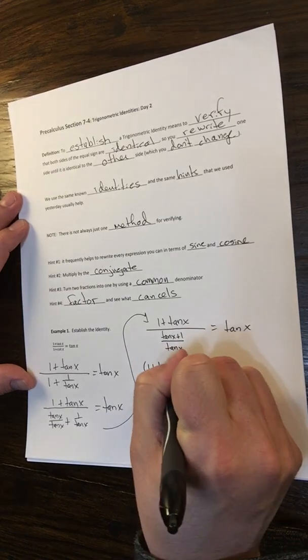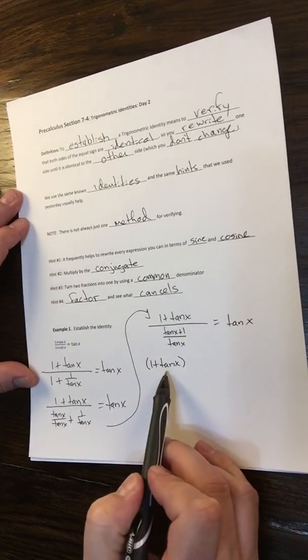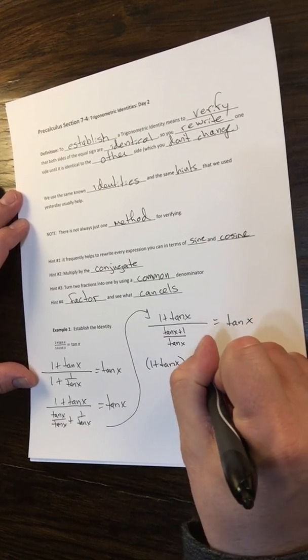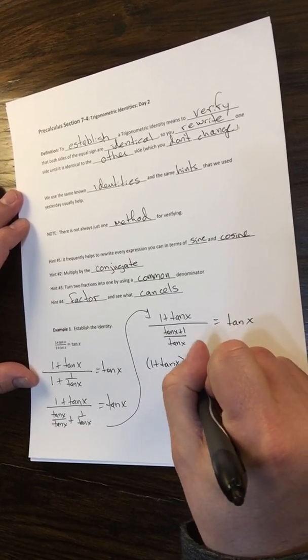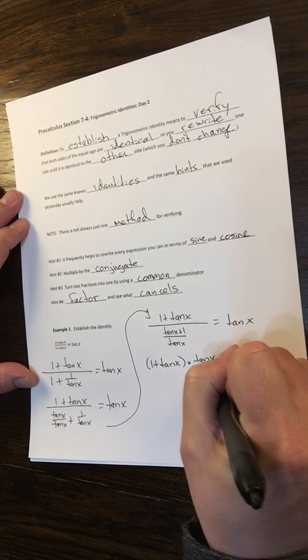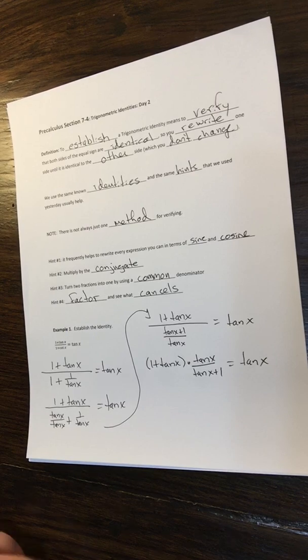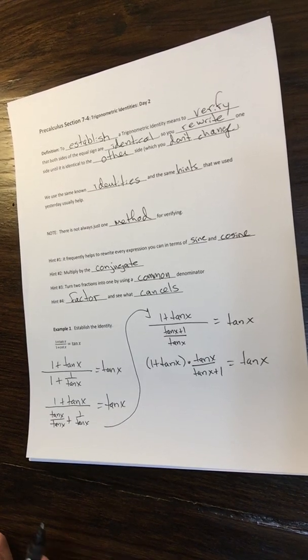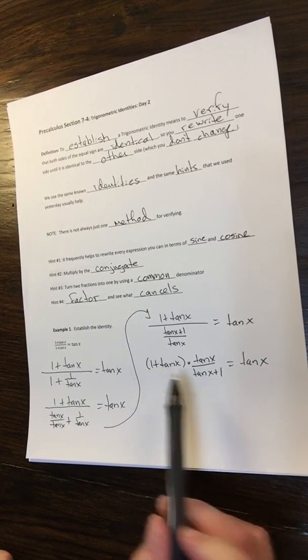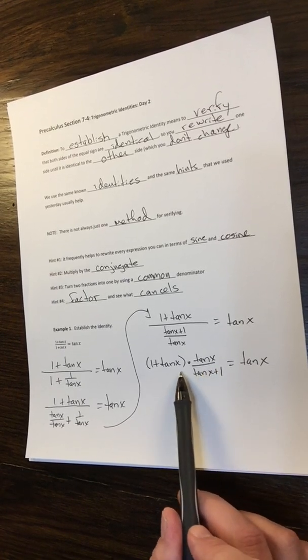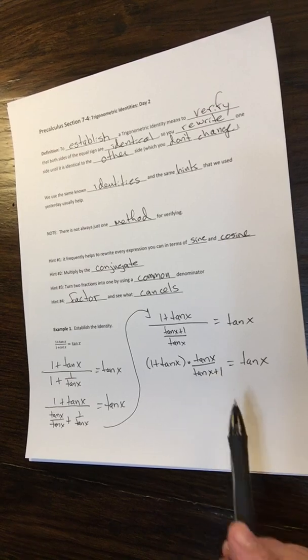So I'll put this in parentheses just so you see what happened. The 1 plus tangent x is now going to be times this fraction flipped: tangent of x over tangent of x plus 1, and it's supposed to end up equaling tangent of x, and it does. You might not see it right now, but look, I've got a grouping symbol 1 plus tangent of x, and a denominator is a grouping symbol, tangent of x plus 1. Isn't that just the same thing, 1 plus tangent of x?